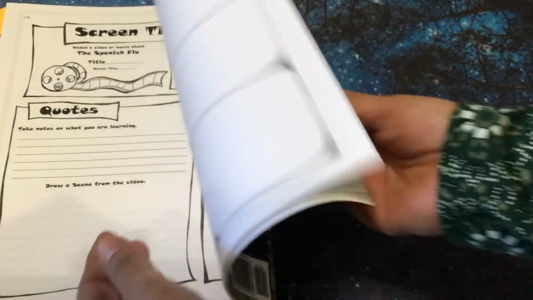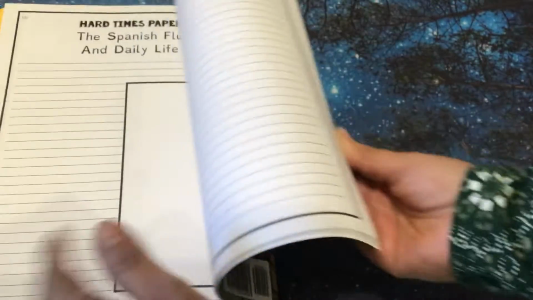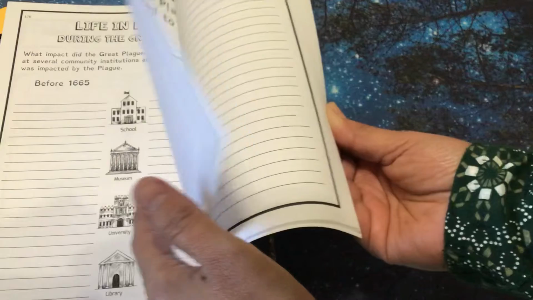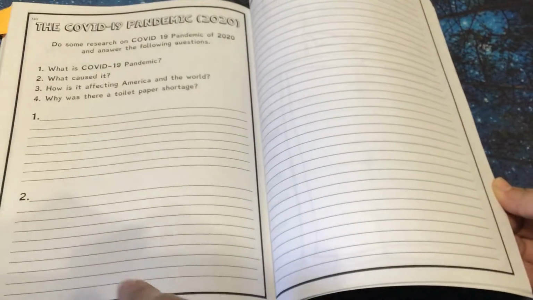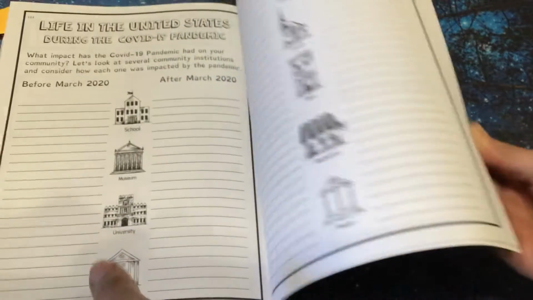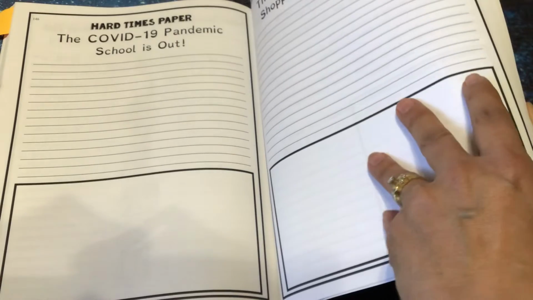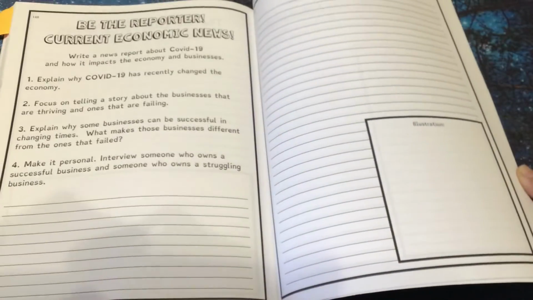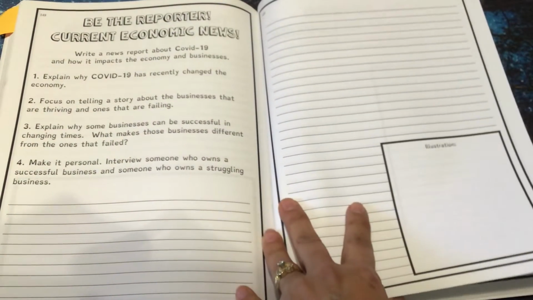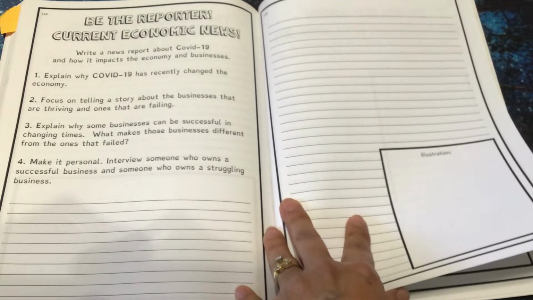And there you go. And we already looked at this section. Some of the other ones are Spanish flu, World War II, the Great Plague, 1665, the COVID-19 pandemic, 2020. Hard time paper for that. Be the reporter. Current economic news. Write a news report about COVID-19 and how it impacts the economy and businesses.